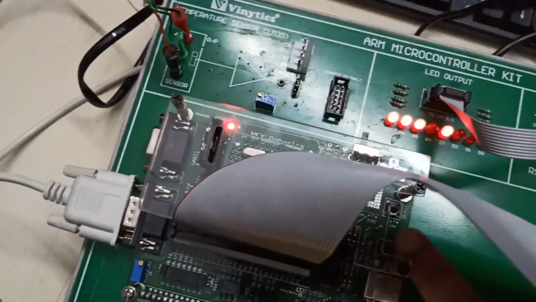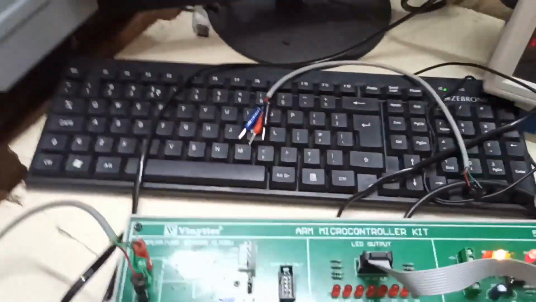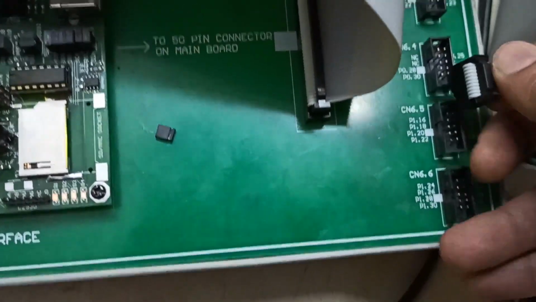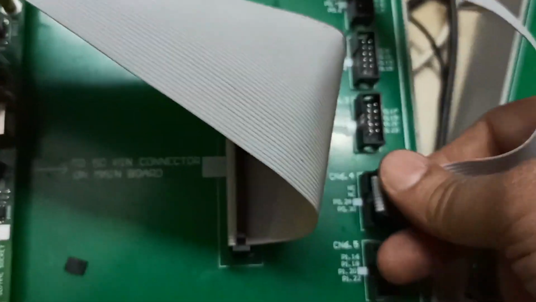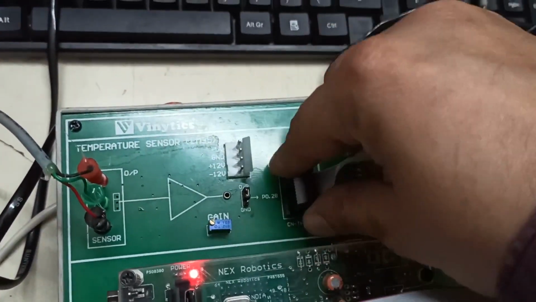Now we will press reset. You will see that the output of this ADC is coming on the serial port. Before that, we are using line 0.28, so we will change the connector from this one to CN6.4 and change this to this connector.